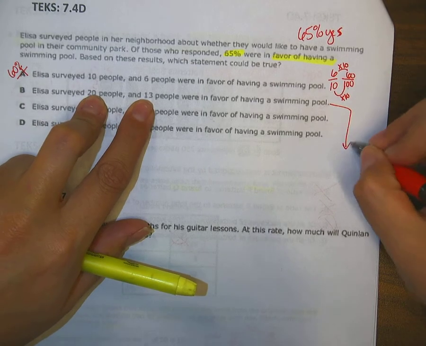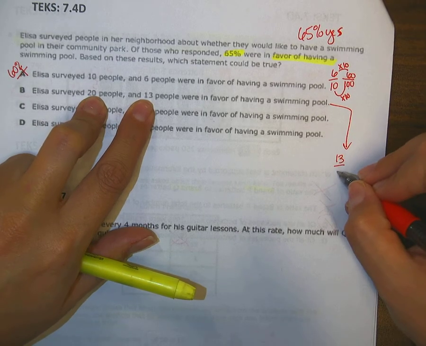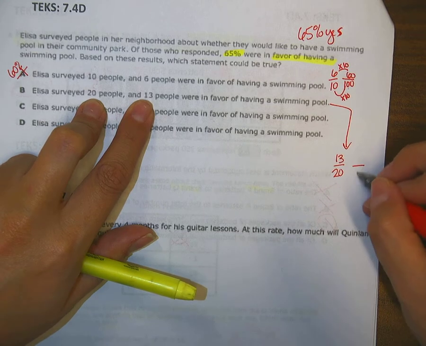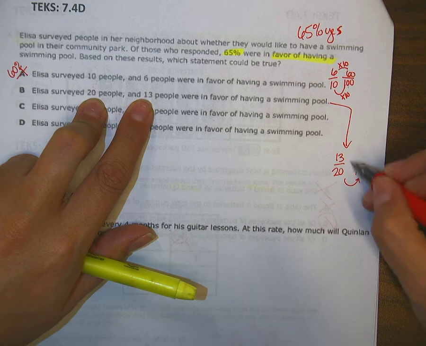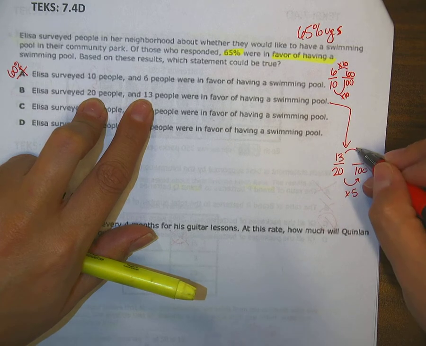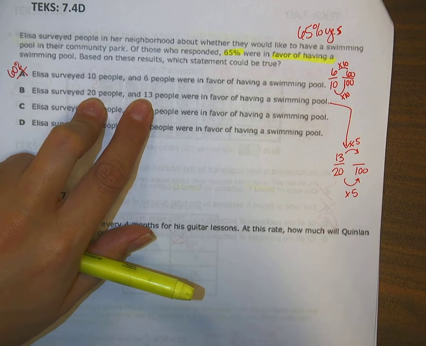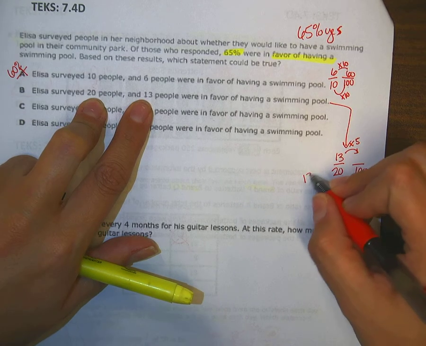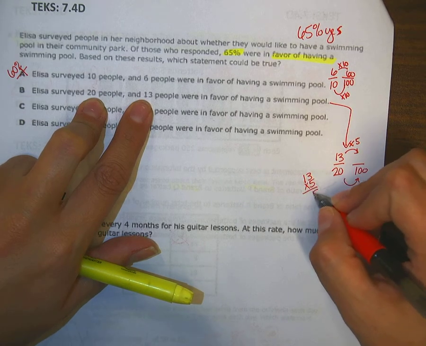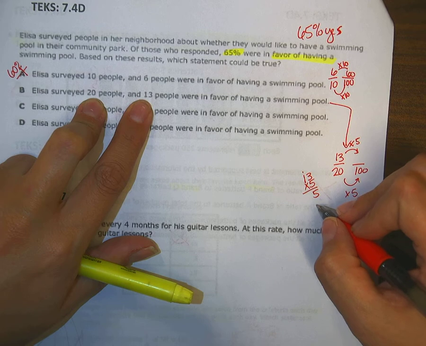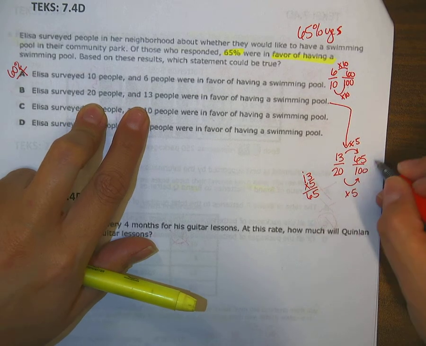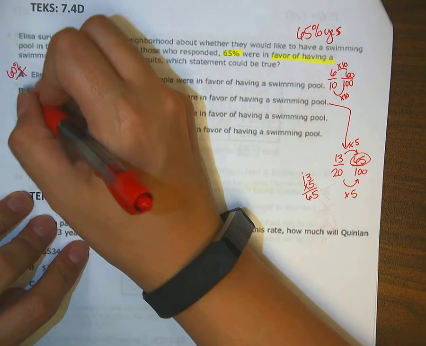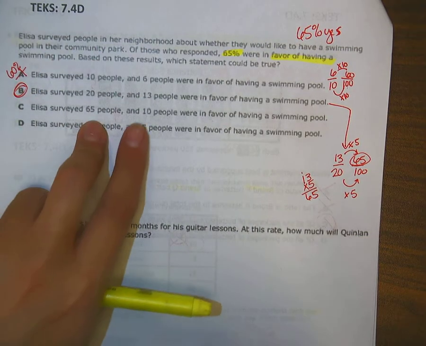Okay, let's move down here. 13 out of 20. Again, percents are always out of 100, so if I can easily make my denominator a 100, I want to do that, which is times 5. 13 times 5. Let's work it out. It's 65. Ooh, yeah, 65%. Okay, I'm thinking this is the right answer here, but let's look.